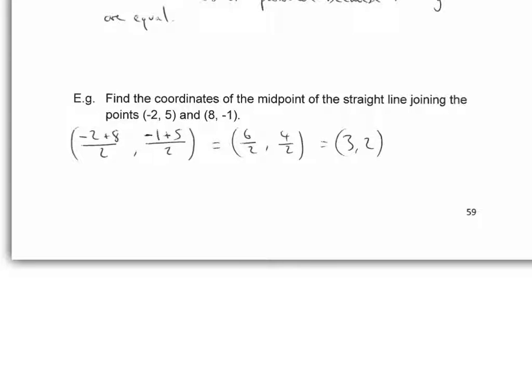Being very careful here, I keep using the word average, but really what I mean here is the mean. There are other averages. I'm not talking about the mode or the median.